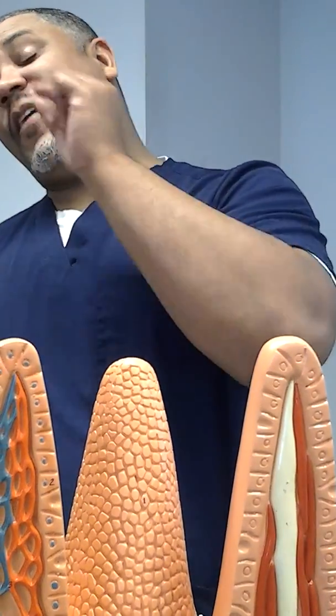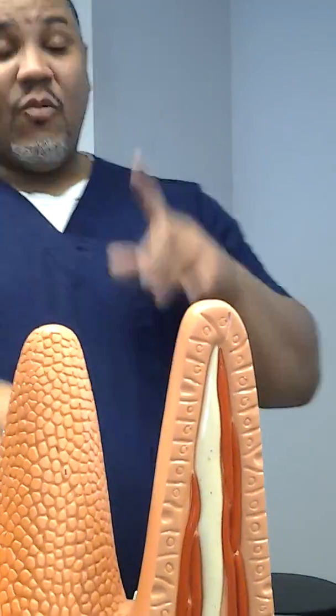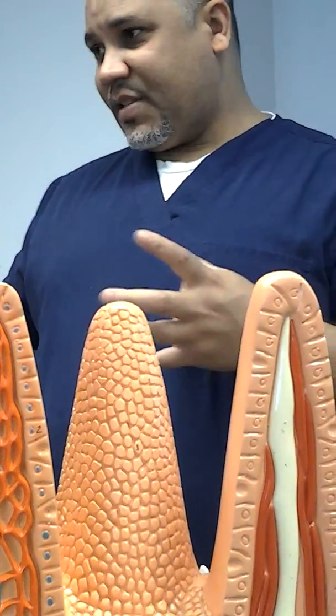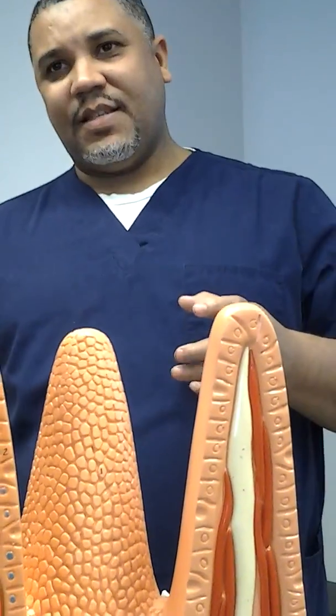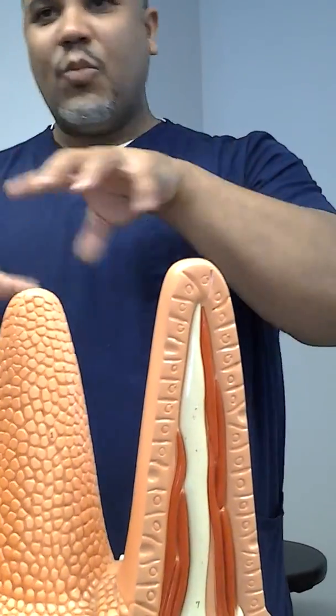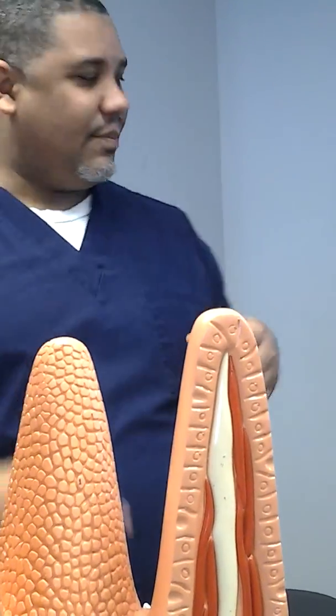So you do need to know both the model and the picture, and of course the cat, because you will need to be able to identify the different areas of the large intestine on the cat, as well as the different areas of the small intestine on the cat, which includes the ileum, the jejunum, and the duodenum. Again, the duodenum is the area of the small intestine which connects to the stomach, and the ileum is the area which connects to the large intestine, and the other stuff in between the ileum and the duodenum, of course, is the jejunum. Not that difficult when identifying that on the cat.